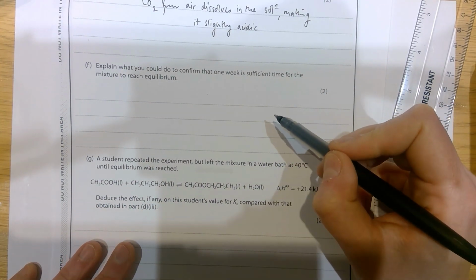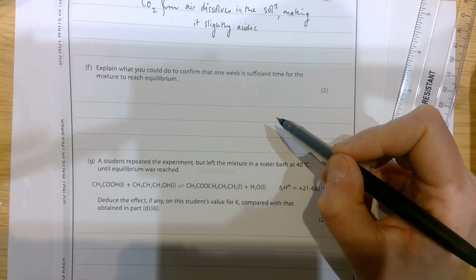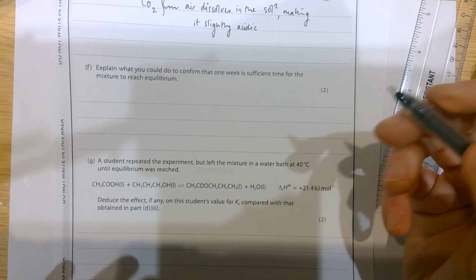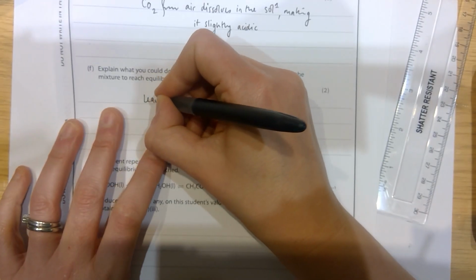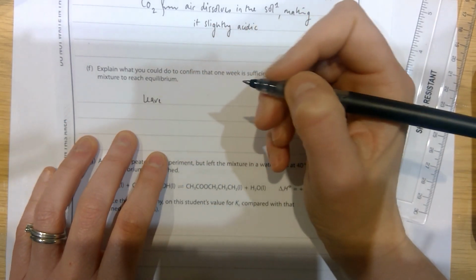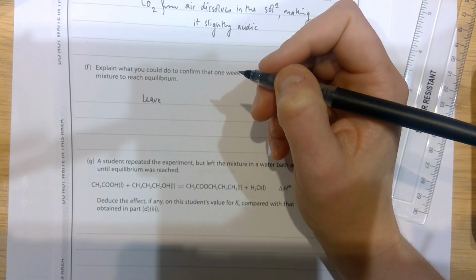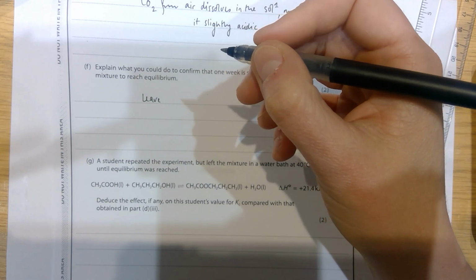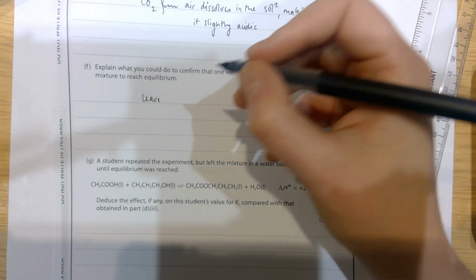Explain what you could do to confirm that 1 week is sufficient time for the mixture to reach equilibrium. Well, if you left it for longer and you got the same values for the titre and for the Kc, then you would know that a week was long enough, that the equilibrium had been reached.